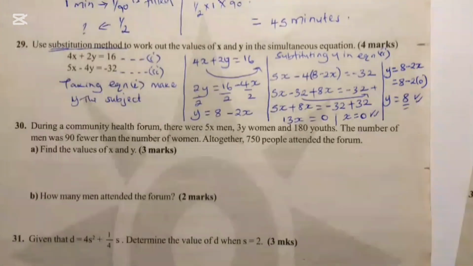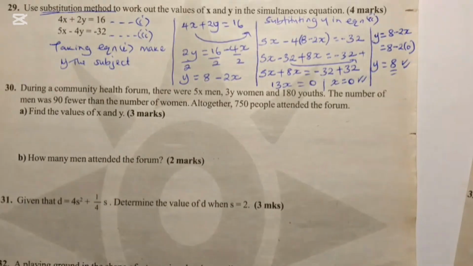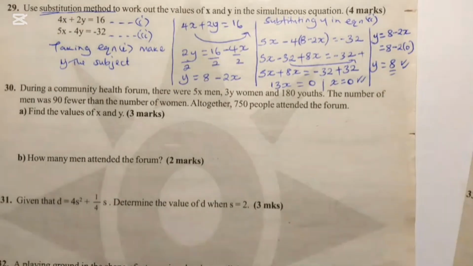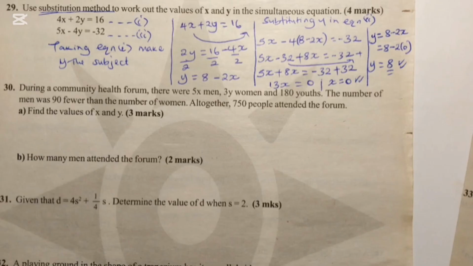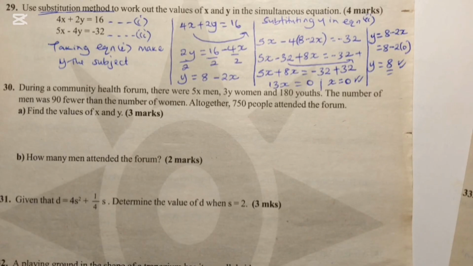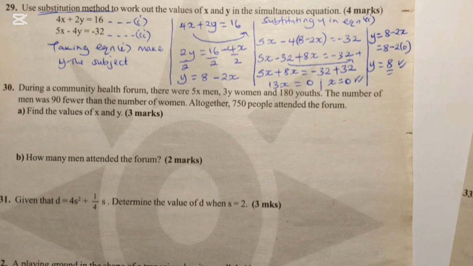So number 13. During a community youth forum, there were 5x men, 3y women, and 180 youths. The number of men was 90 fewer than the number of women. Altogether, 750 people attended the forum. Part A of the question: find the values of x and y.